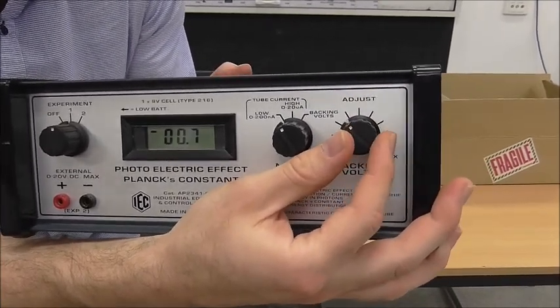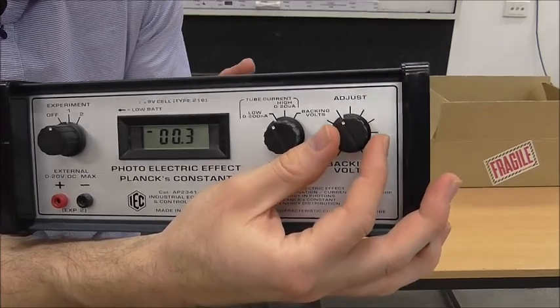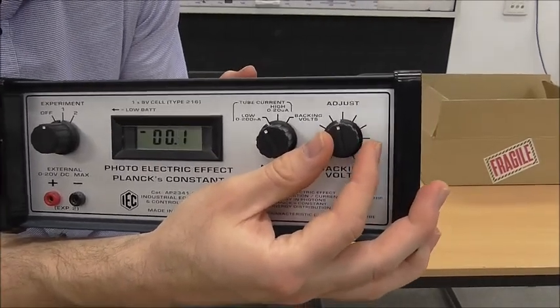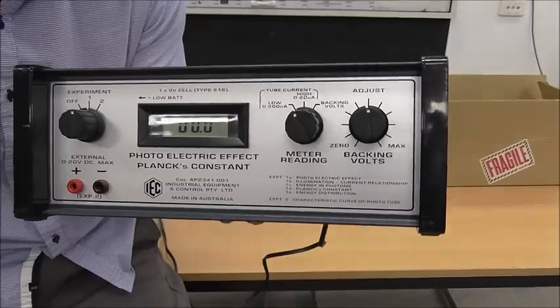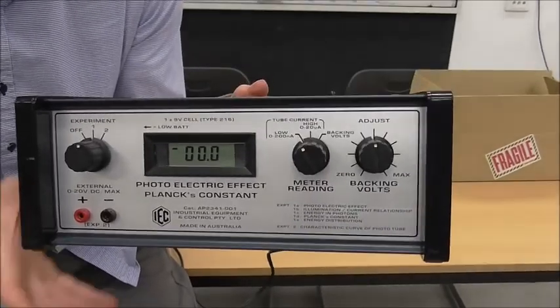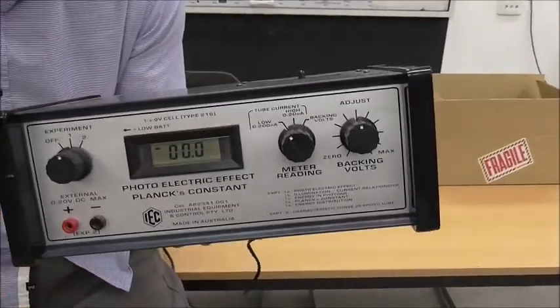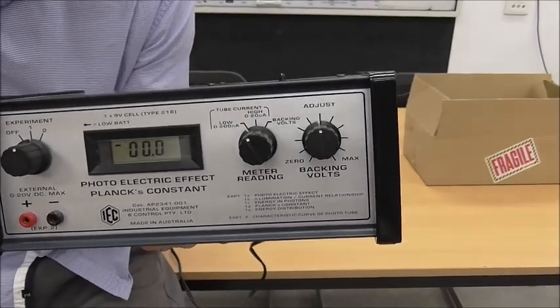Remember that the reason for this, and eventually it'll go down to 0, is because we're actually negatively charging the anode, which is repelling those electrons back the direction they came from. So now we want to get it to the point where it's just at 0, and I can see it's basically all zeros.